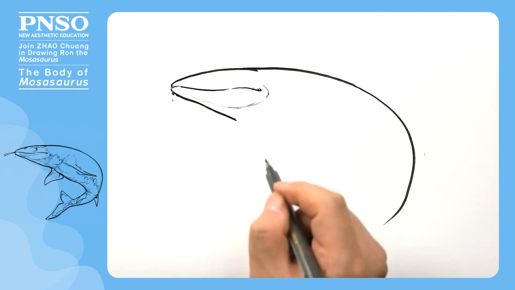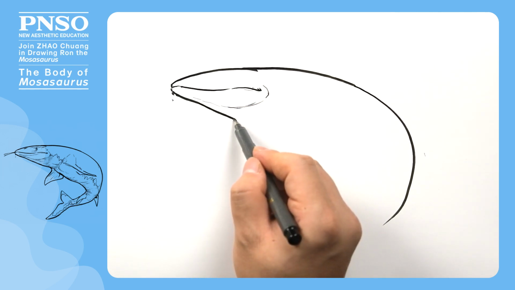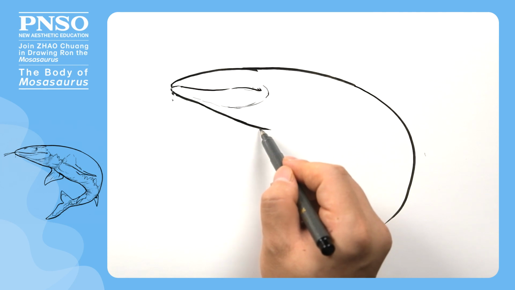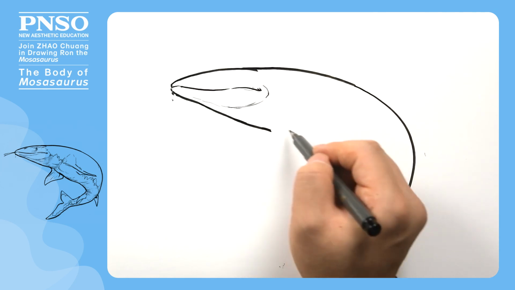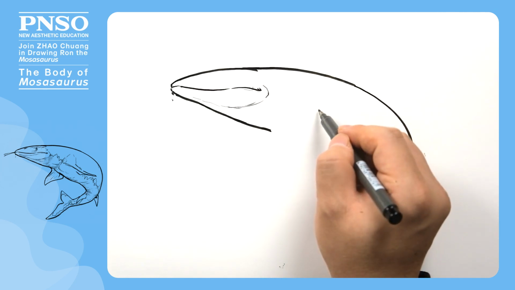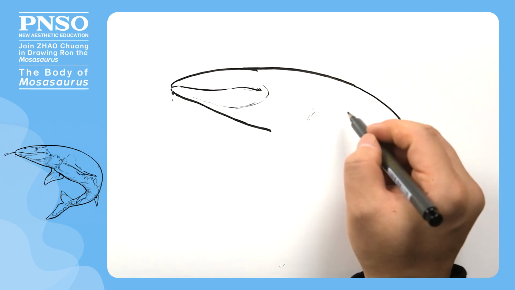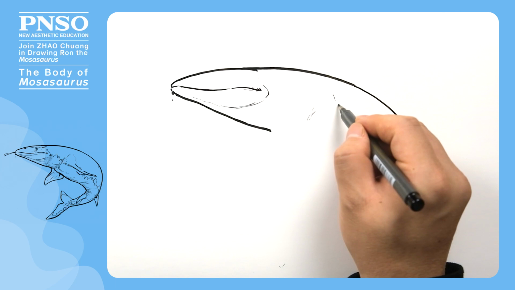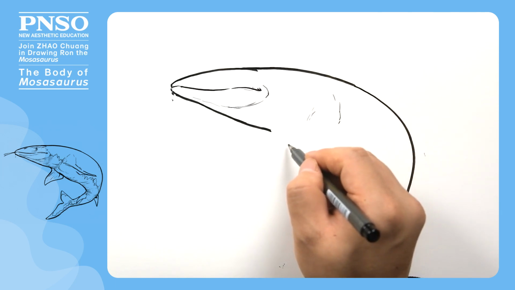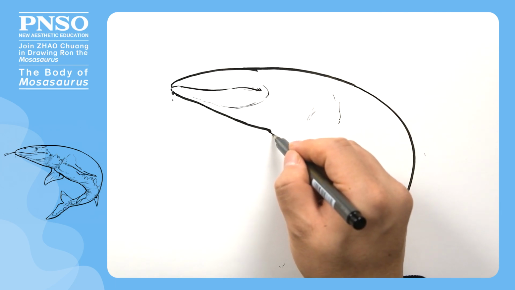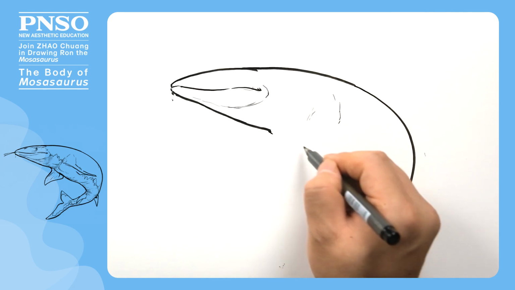It had a soft throat, and a very short neck. Its shoulders were probably here. Its chest was wide.